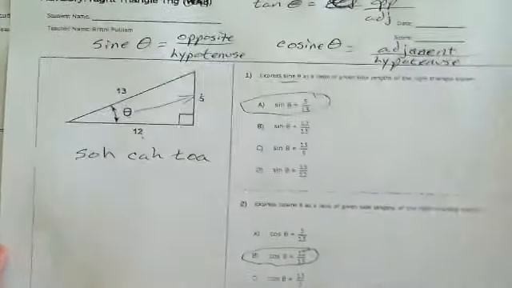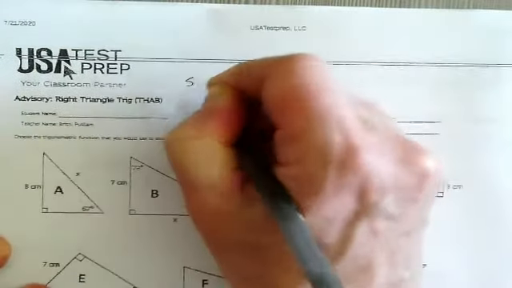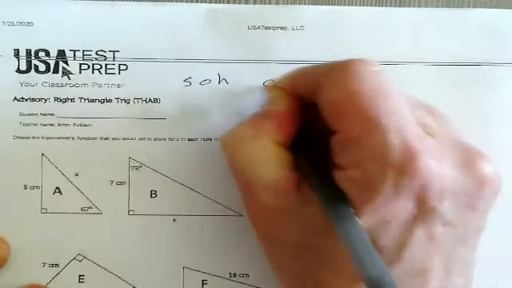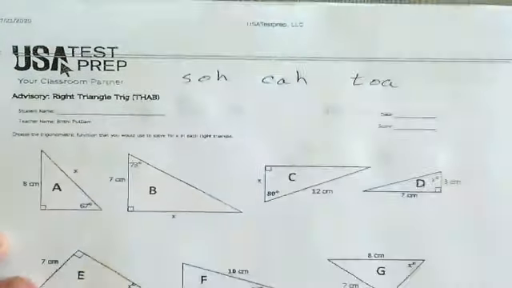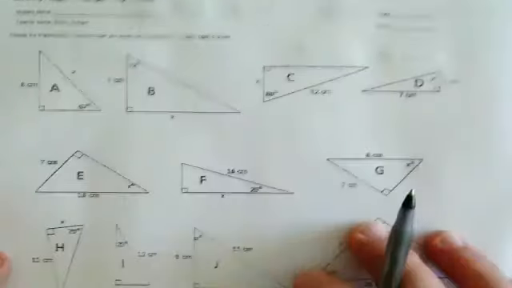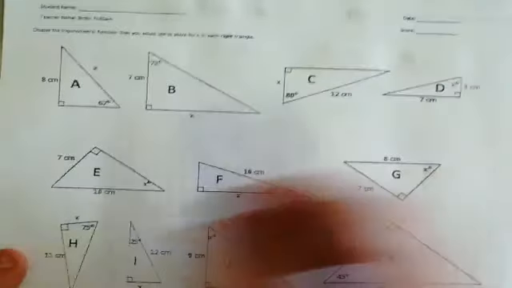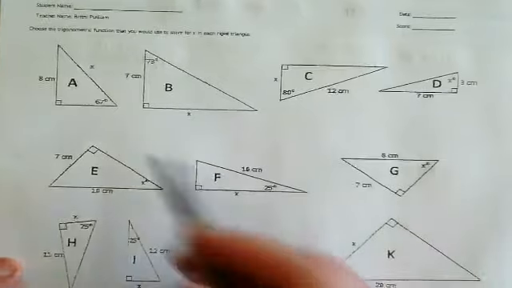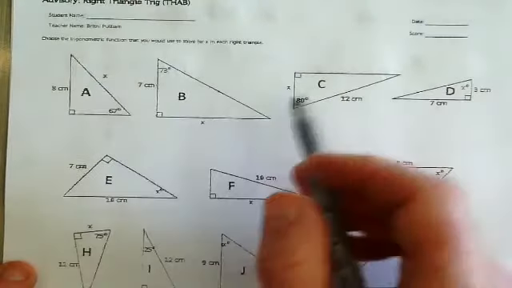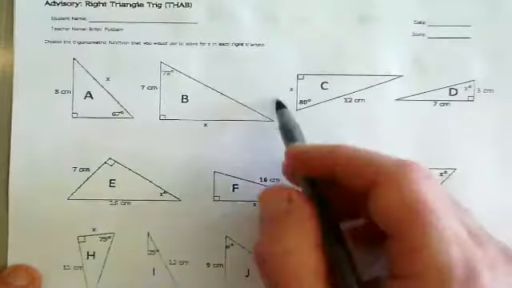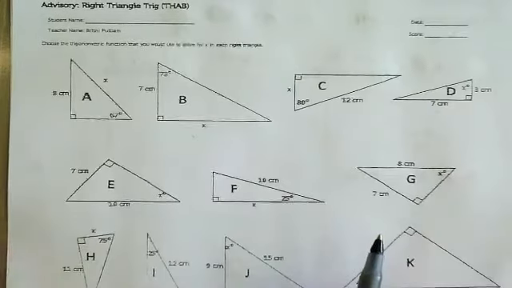Okie doke. So now let's look over here on this side. So again, I'm going to write some old hippie caught another hippie tripping on acid. So we're supposed to go through on these 11 triangles, right triangles, and state whether we would use sine, cosine, or tangent to solve for the missing variable, whether it's a degree or a side.